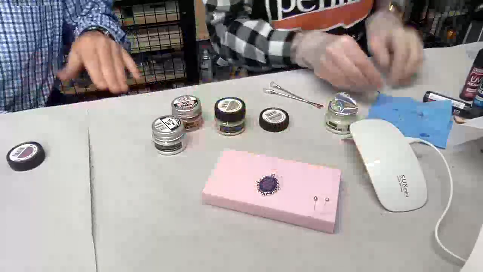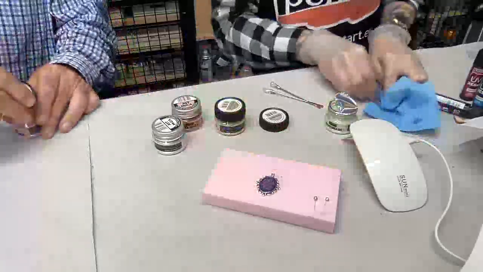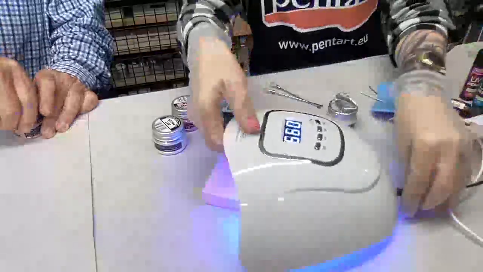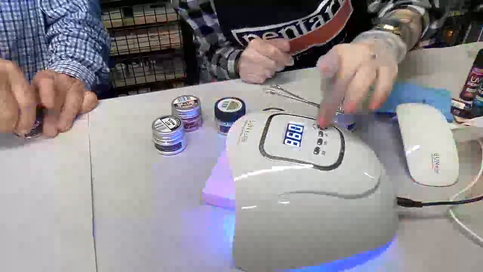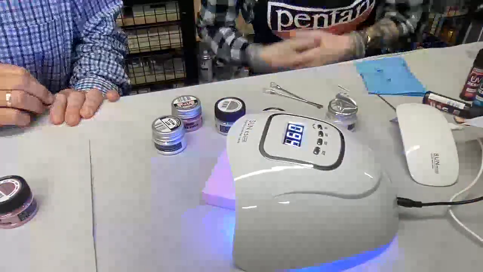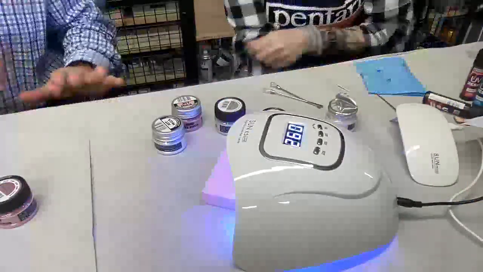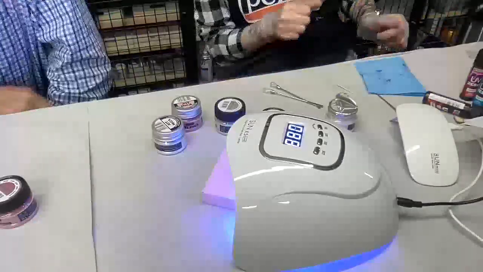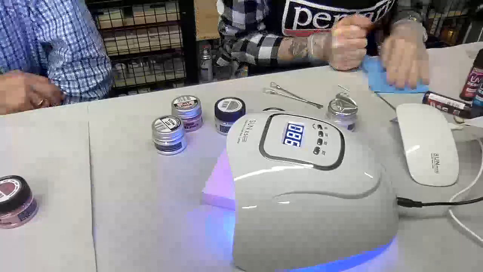Now I will use a stronger lamp. This is also a micro lamp, just with a quicker time. It's counting. It's 100 seconds.